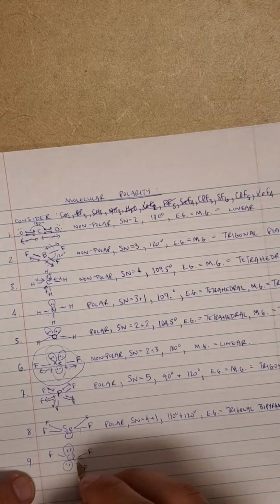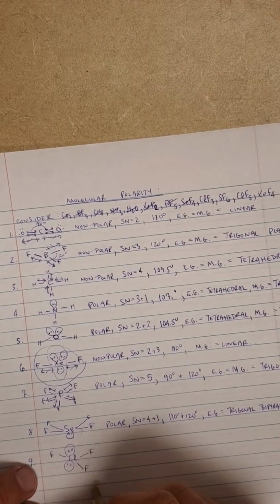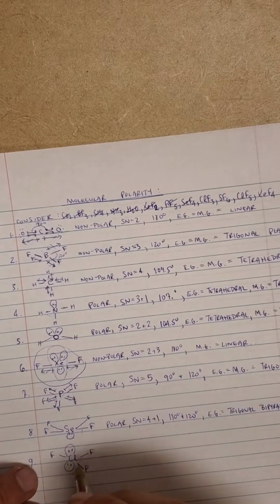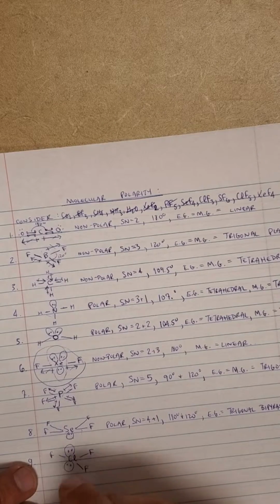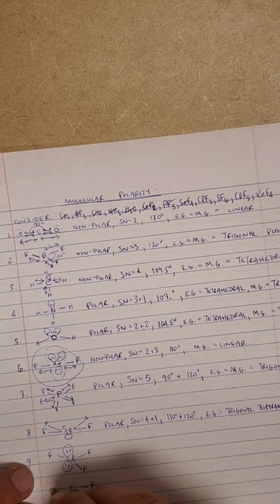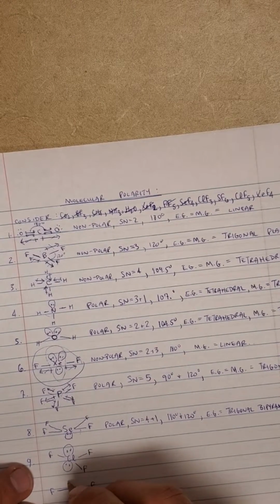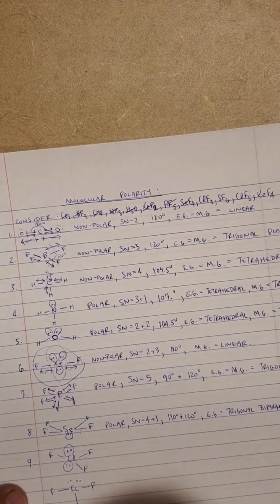And actually, I drew this different than I should have. Anyways, I'll draw it again. Chlorine, fluorine, fluorine, and fluorine. 2 lone pairs.